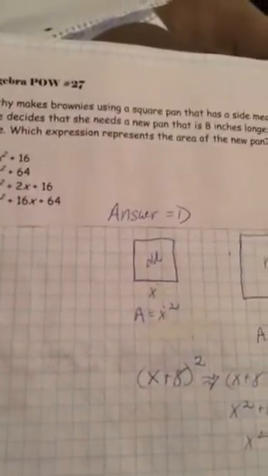Okay, number 27. This one, they started off with a square, and they decided to lengthen each side by 8 inches. The answer on this one was D. What I did is I drew the old square, and whenever you're finding the area of a square, you just do side squared, so that would have just been x squared. And the new one, they wanted to increase the side by 8, so that one was x plus 8 squared.